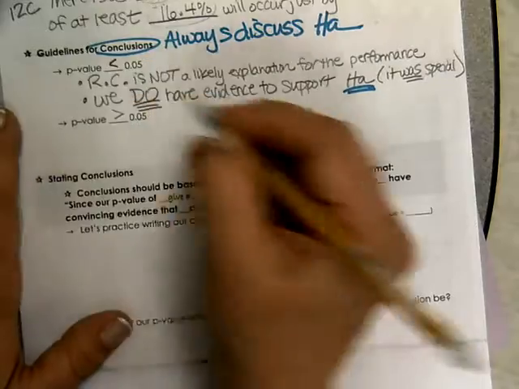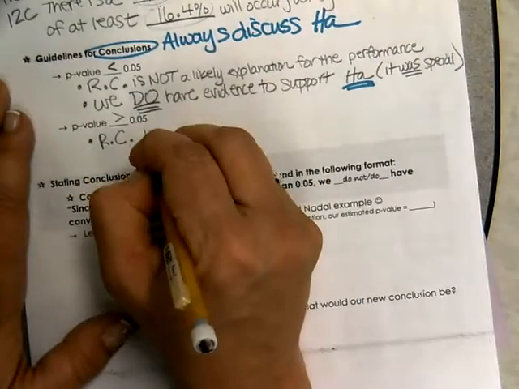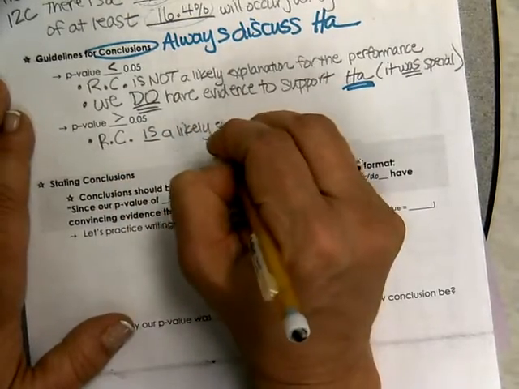Now, if the p-value is greater than 0.05, that means that it totally could be random chance, that random chance is a likely explanation for the performance.